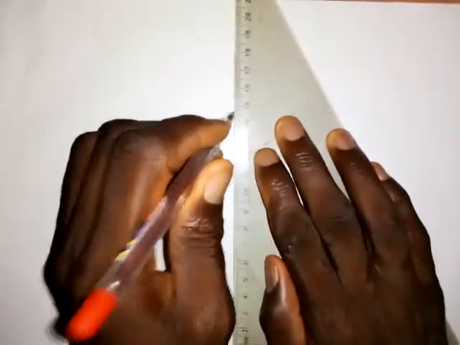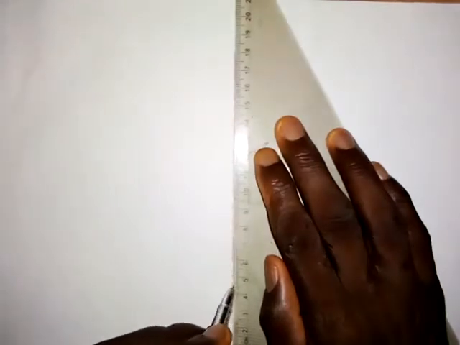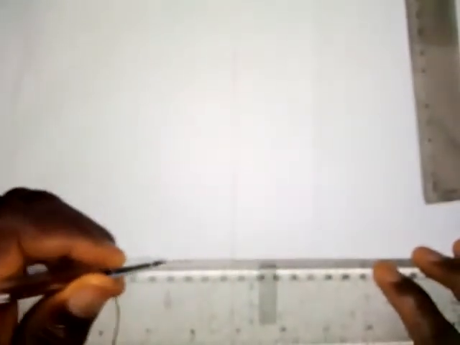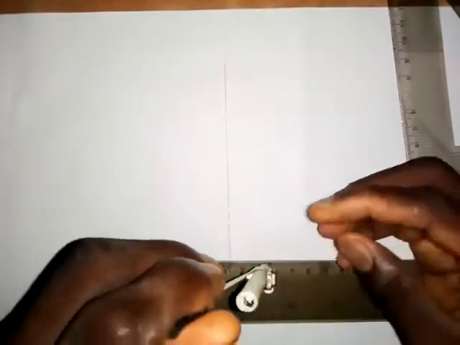is to draw a vertical center line. Draw a vertical center line. And draw a horizontal center line. Then take your compass. So with your compass, take a measurement of 35 millimeters.